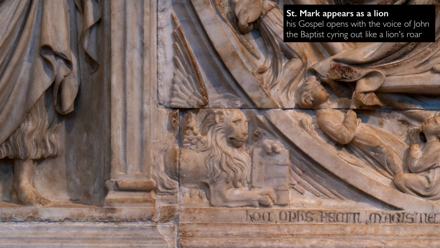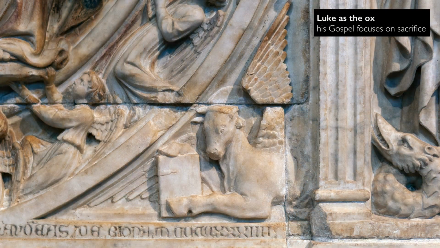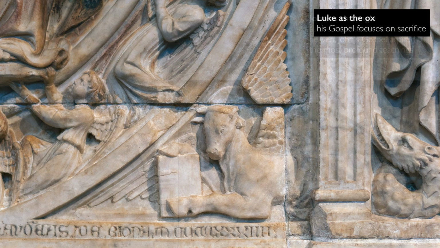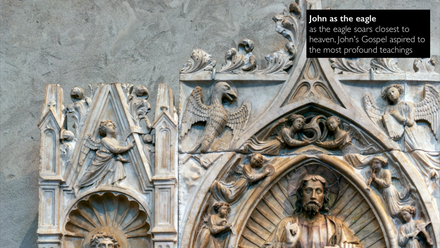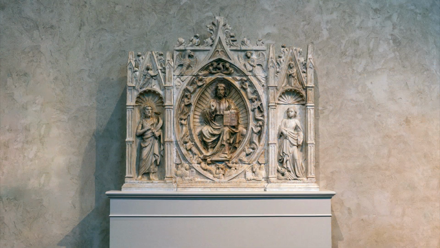see for St. Mark. Luke, as the ox, his gospel opens with an account of sacrifice, and oxen were often animals that were sacrificed. And with John, there was this idea of an eagle soaring to heaven gets the closest to God. That is how the eagle comes to be associated with John. And there you have the four evangelists.